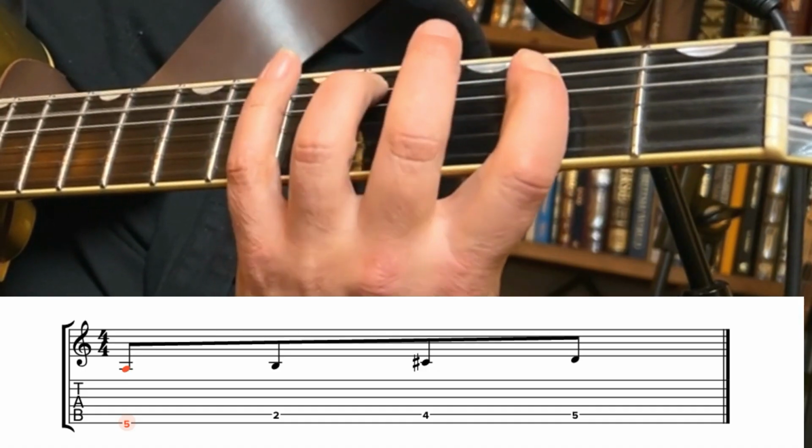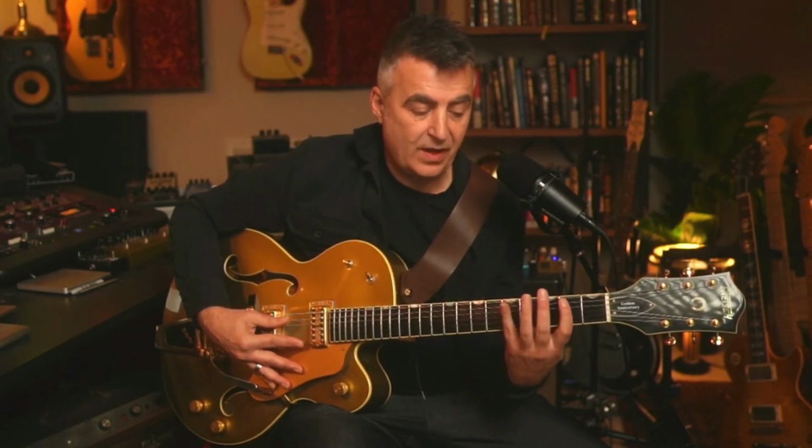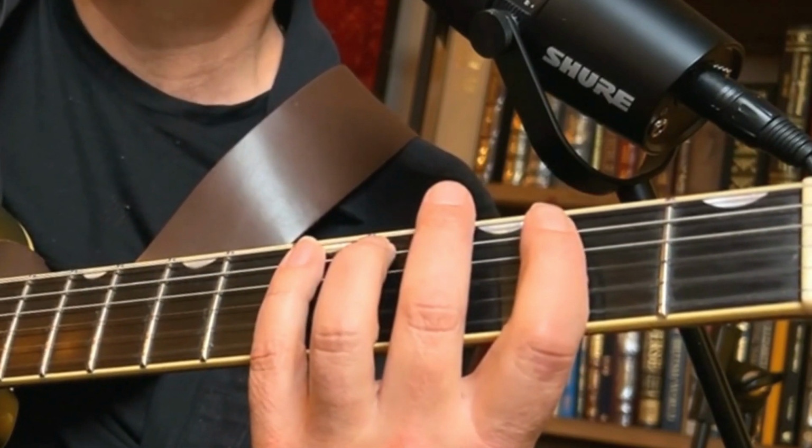So here's the first one. Here's tetra chord 1. So it's that simple 4-note pattern. You're going to start on the root note here, and then play this little pattern where you go up a whole step and then a half step. Just 4 simple notes like that.